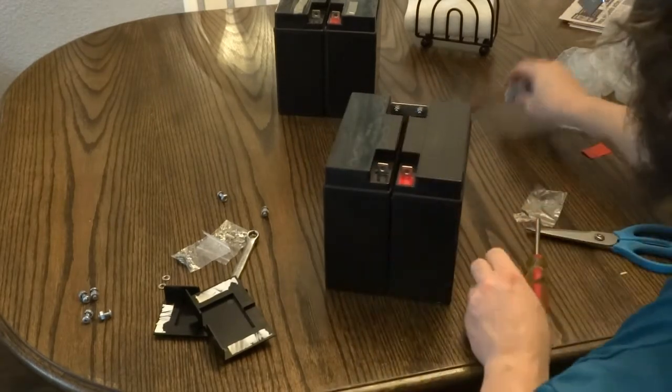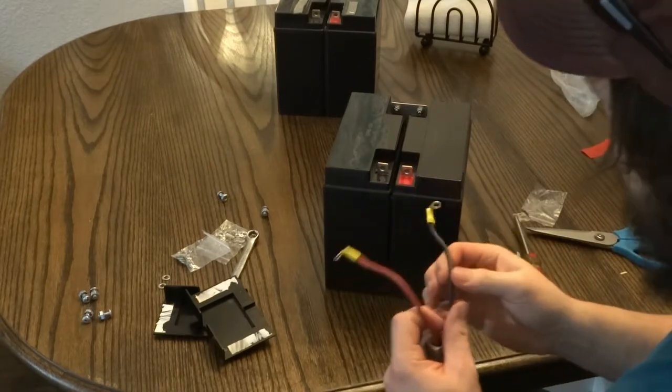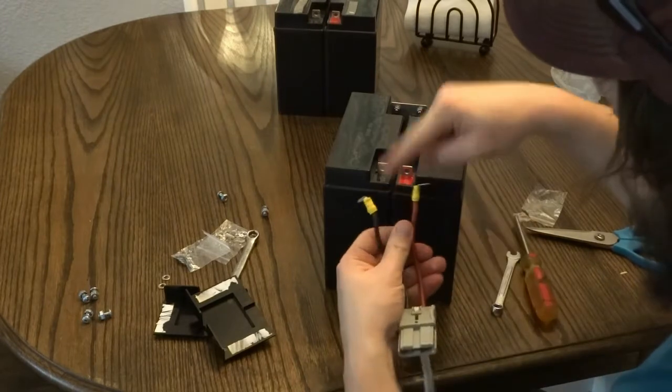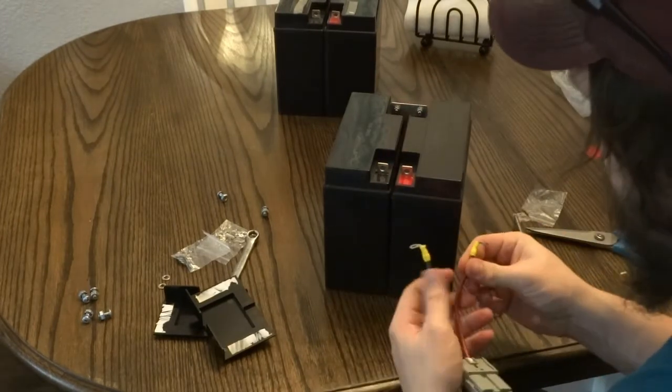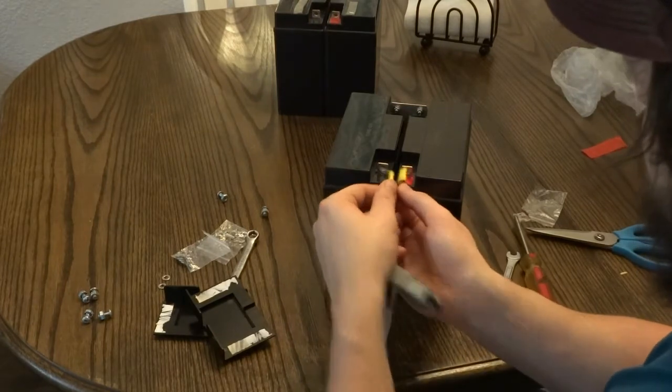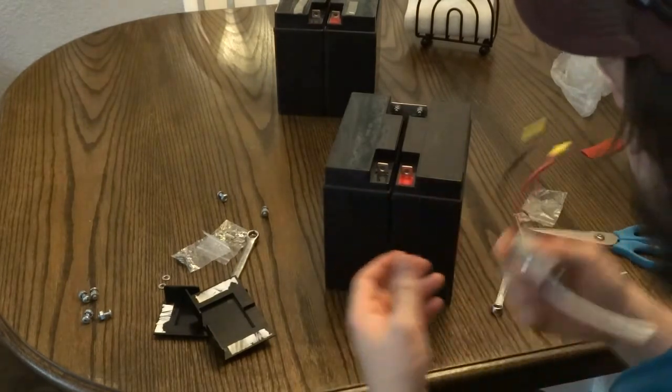Now it's time to put the connector on. So we can see black, it's actually going to go like this. Black goes to black, red goes to red. And we'll actually want these inside, almost touching each other. I was a little nervous about that too.